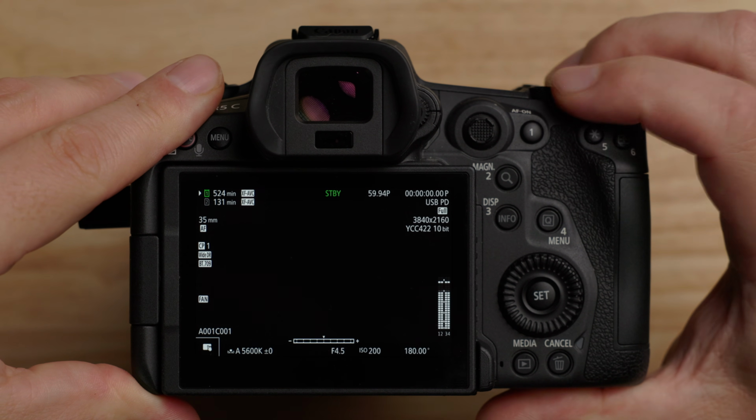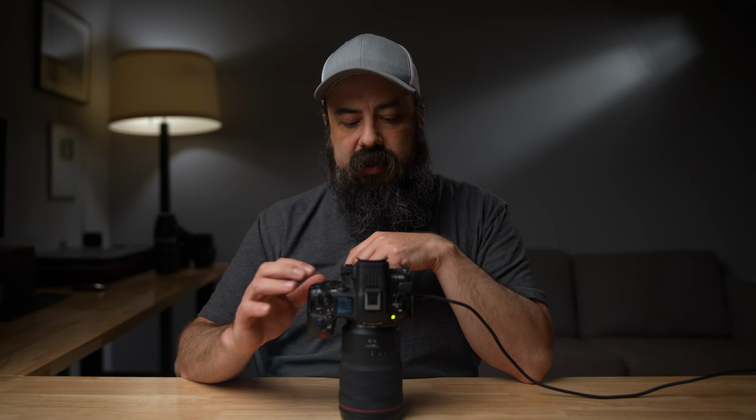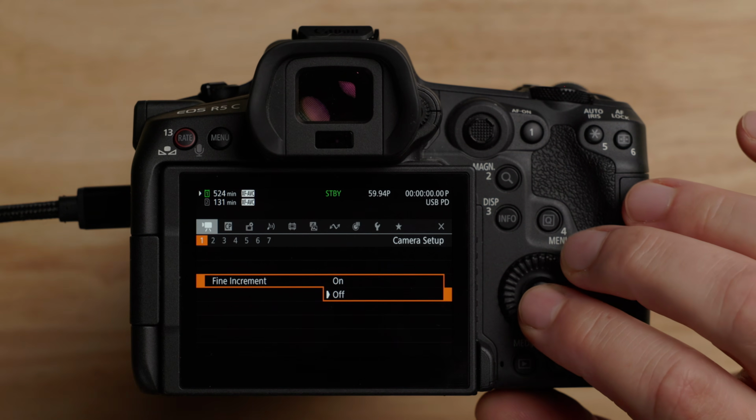Now, the number of increments that you get for each stop will vary depending on the lens that you're using. So I'm going to turn this off, but if you want to turn this on, what it'll allow you to do is get much finer control of your exposure, or also you may not see the exposure jump as much when you are trying to adjust it. It'll be a little bit smoother.